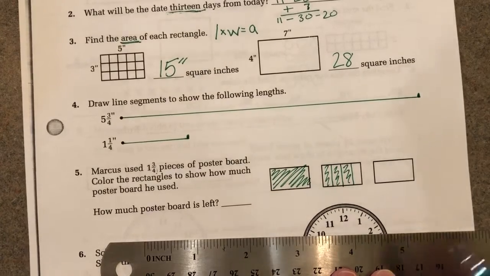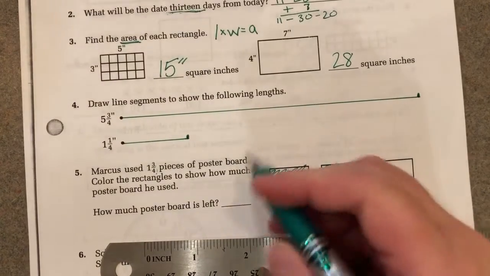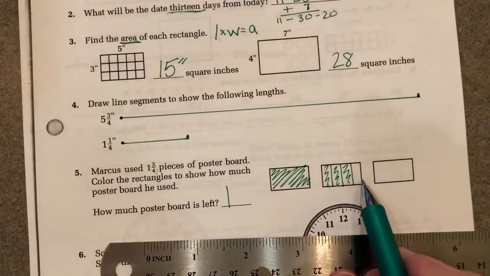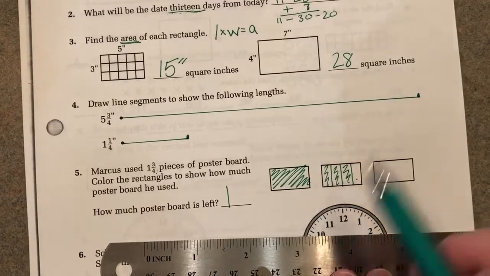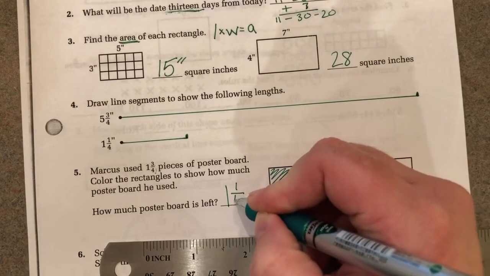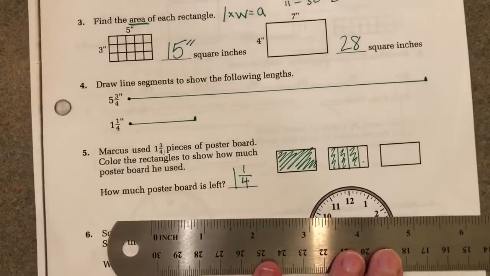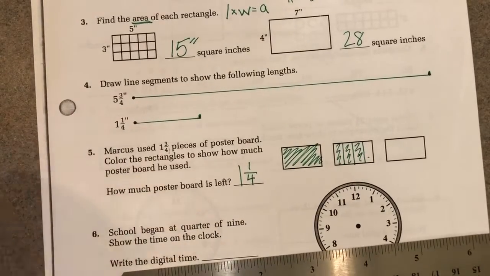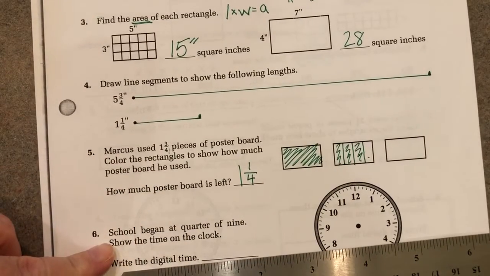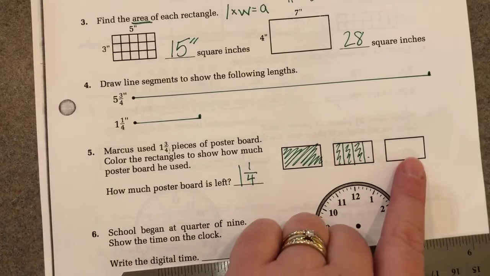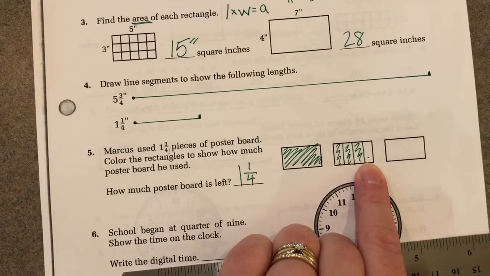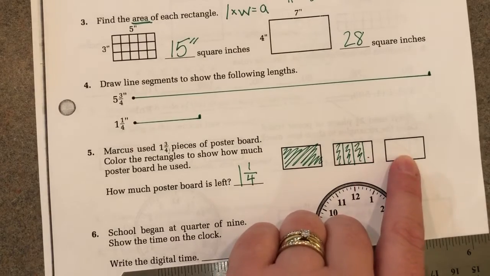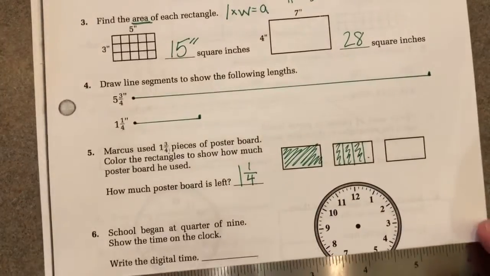How much is left? Well, we have 1 whole one left. And how much of this one? 1 out of 1, 2, 3, 4. 1 out of 4, or 1/4. Now don't forget, by the way, on this one, sometimes you're concentrating on this fraction. Don't forget how many whole ones are left, by the way.